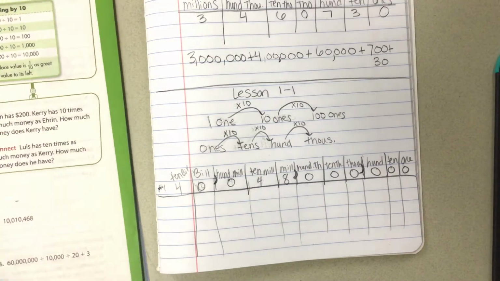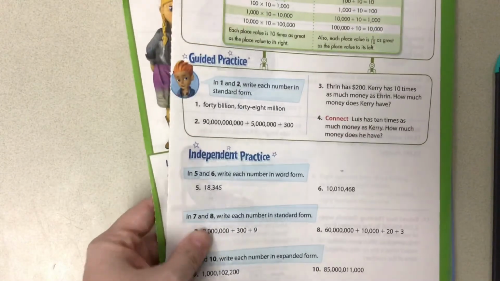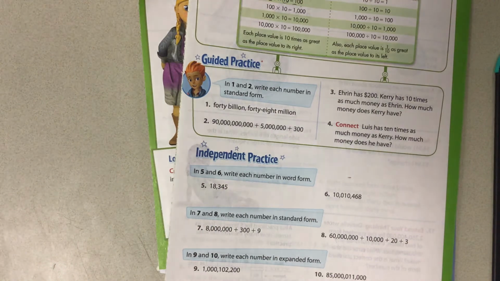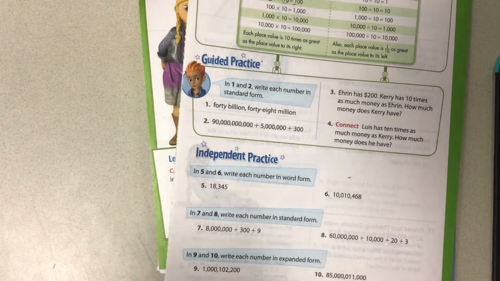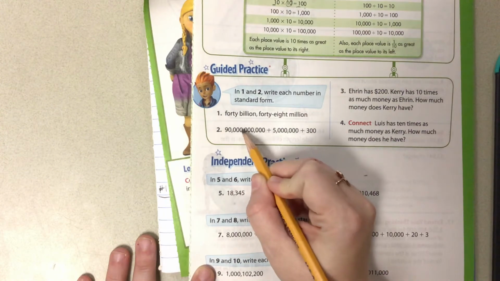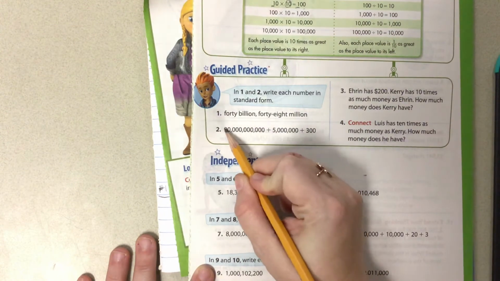All right. Question number 2 is written how? Standard, word, or expanded? It's written in expanded form. So we can still use the same process that we just did. We can still put that in our place value chart. So what I would suggest doing is count your zeros. Go 1, 2, 3, 4, 5, 6, 7, 8, 9, 10, 11.